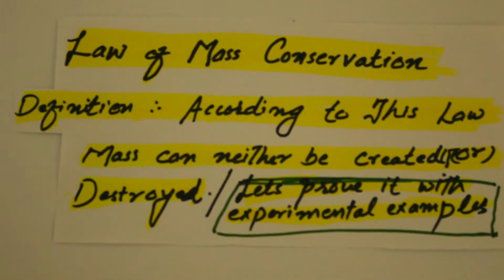Today we are going to discuss what the law of mass conservation is. To understand this law, let's first define it. According to this law, mass can neither be created nor destroyed. So what I understand from this law is that whenever you perform a certain chemical reaction, the total mass of the products will be exactly equal to the total mass of the reactants.